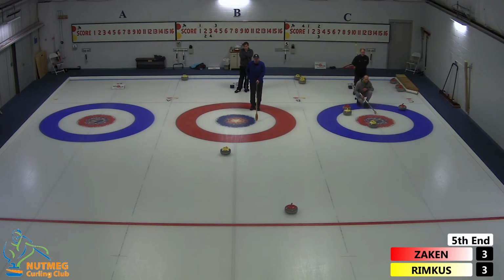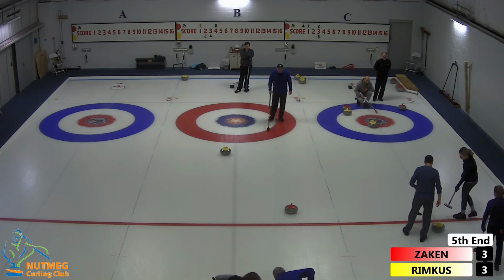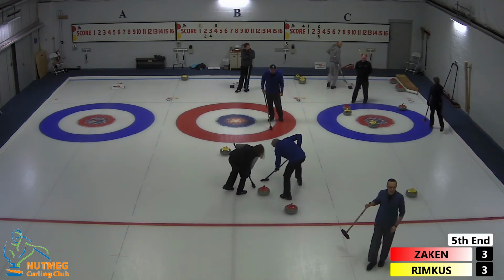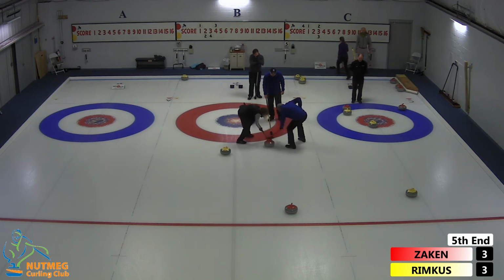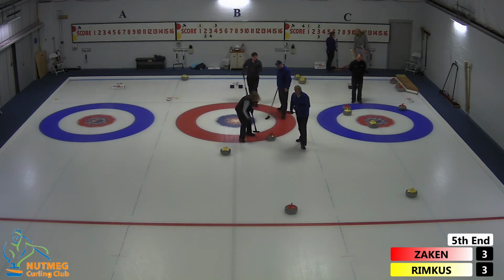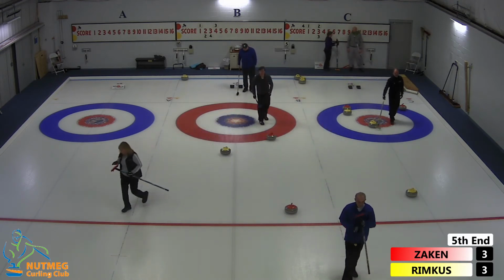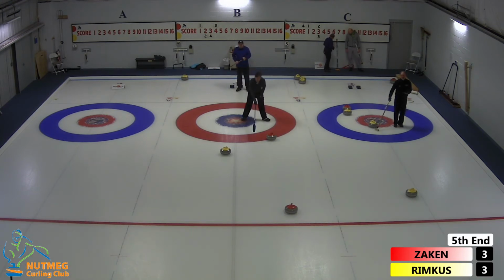They want to put up a guard here. They want to block the front of the house. As long as the house is wide open, Mark's okay. So they are throwing a guard. It is definitely a guard. It's a high guard, and it's a nice one. But it's high enough that Mark can come around it and come down to that stone. Or he may actually call for the peel. If you come around it, you could get the in-off double. It looks like he's calling for the freeze. I don't know about that. I'd go the other way just because you've got options.